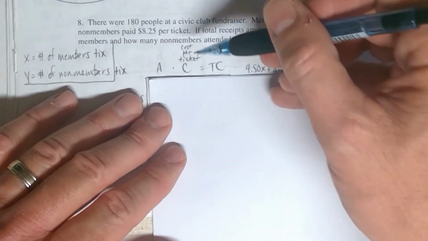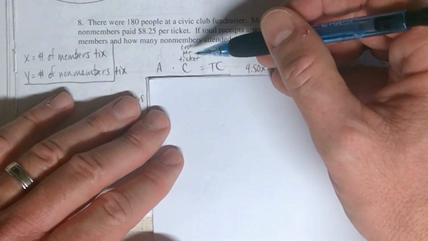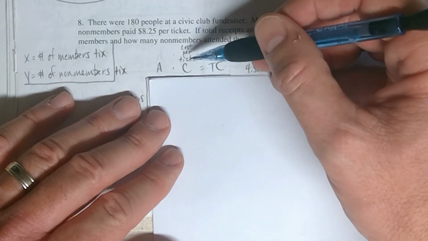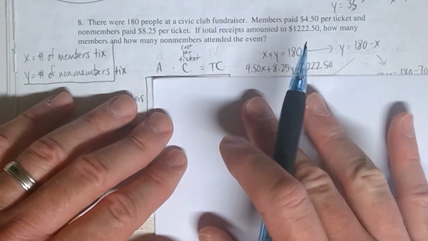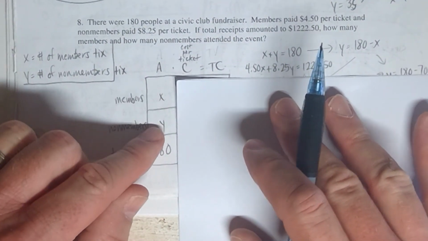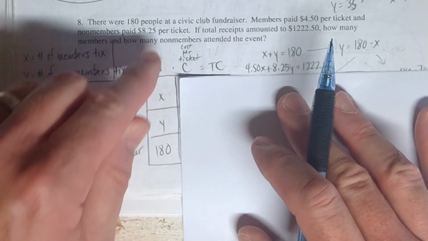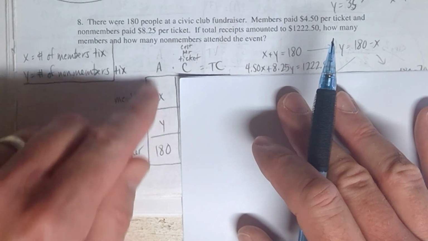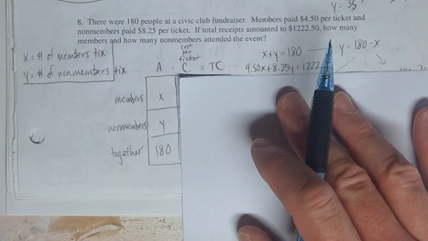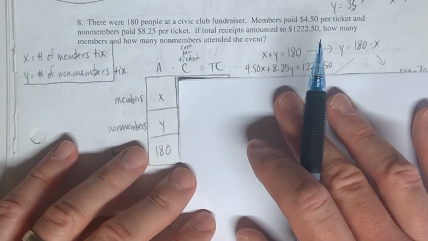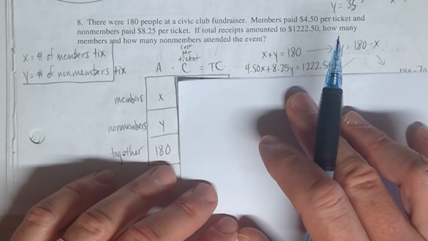But it helps us understand, because since they gave us cost per ticket in the problem, we know that this is the number of tickets. And so putting tickets into here just confirms, you guys, that these first two boxes are X and Y. Because the first is the number of tickets for the members. The second box is the number of tickets for the non-members. All right, so we know for sure now that that's X and Y. The total number of tickets sold altogether was 180, because 180 people attended.